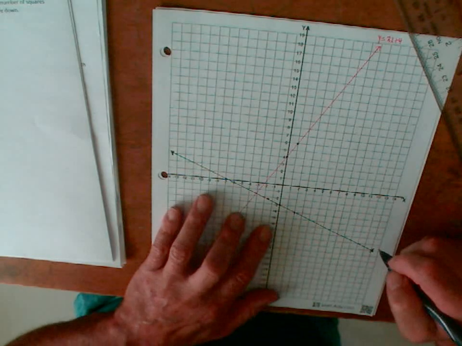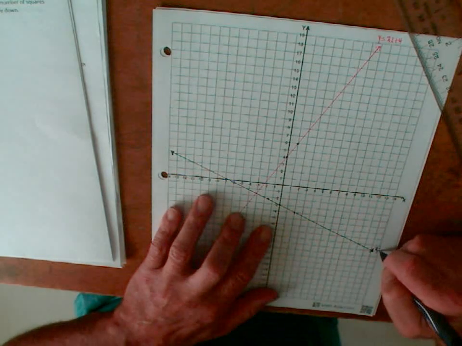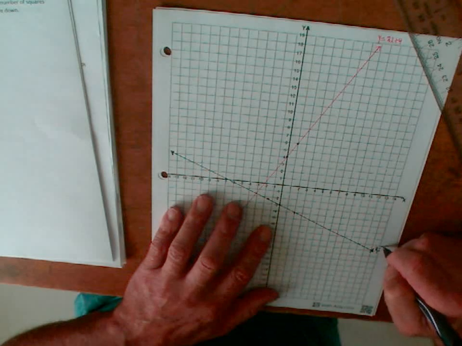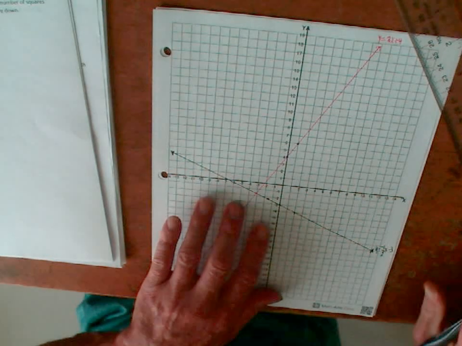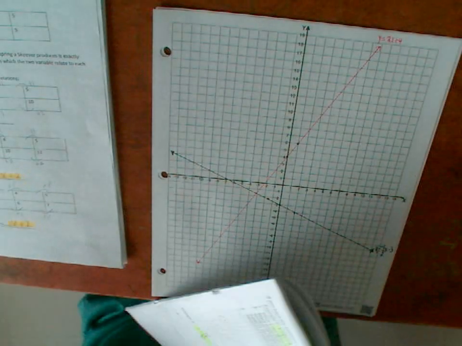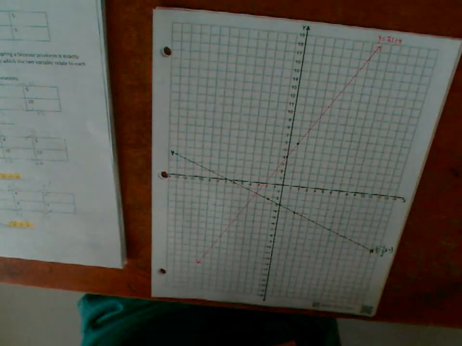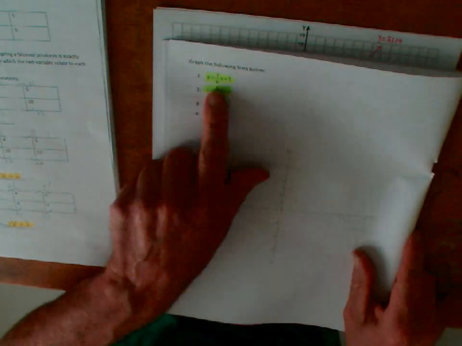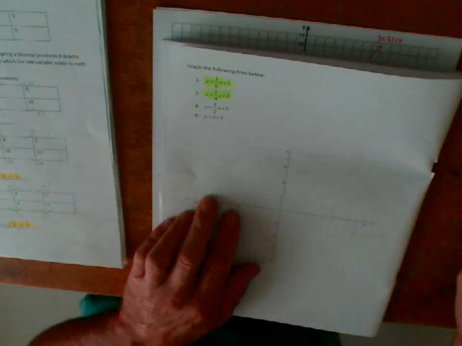And make sure we label. This is y equals negative a half x minus 3. So those are those two. Now we're going to do these 4. And look at this.